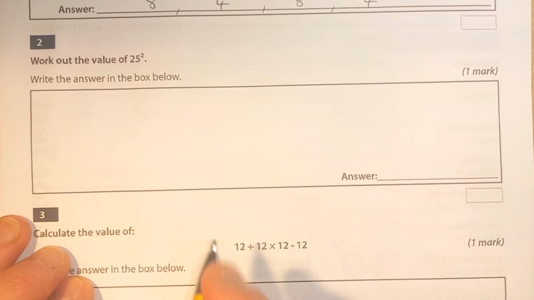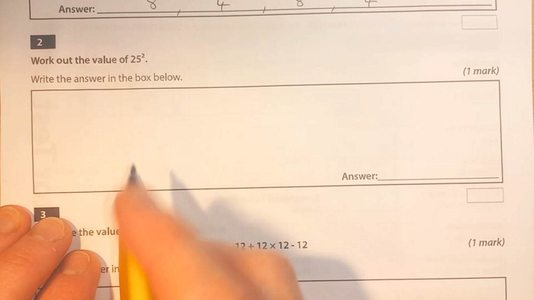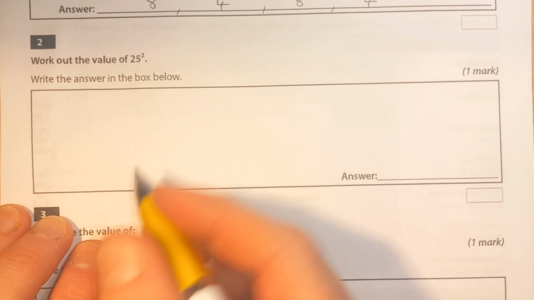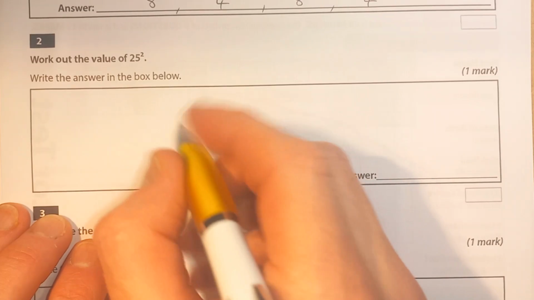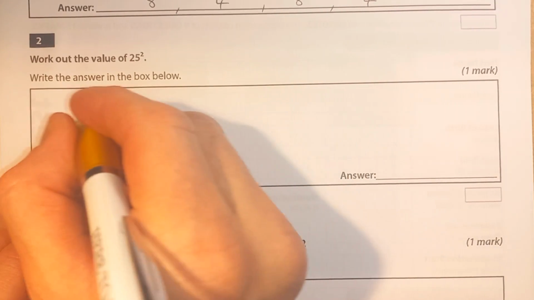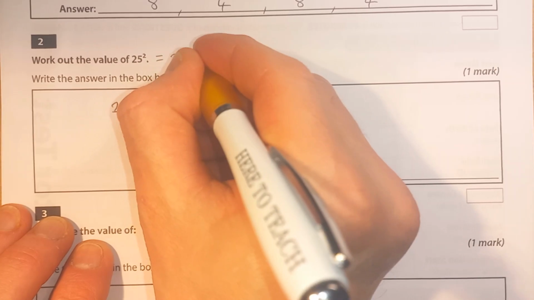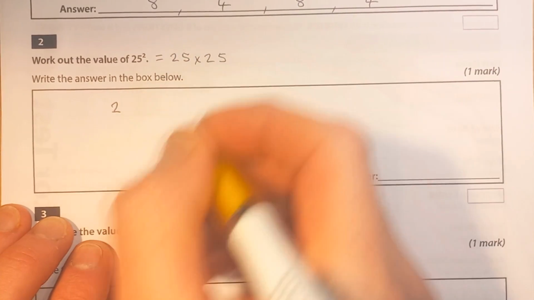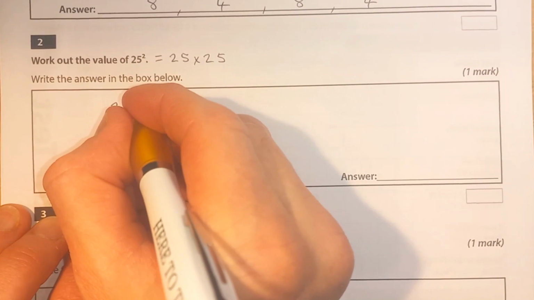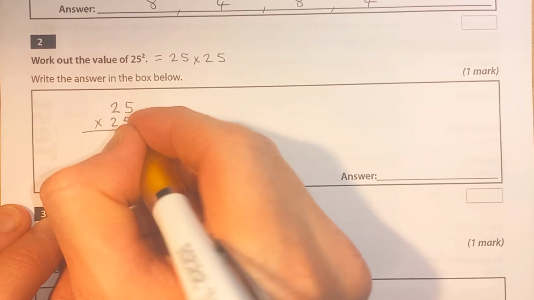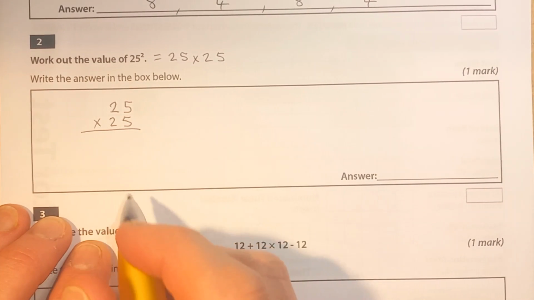Question 2. Work out the value of 25 squared. Right, so with this one, we could write it as a column. 25 squared means 25 times 25, times itself. So we could do it using a column method. I'll show you an alternative method as well.